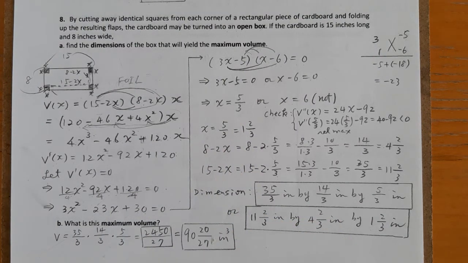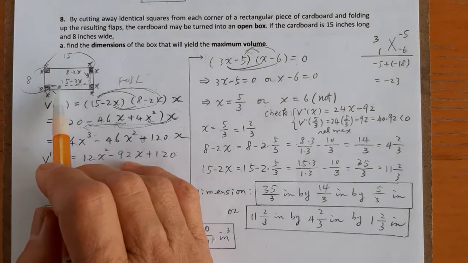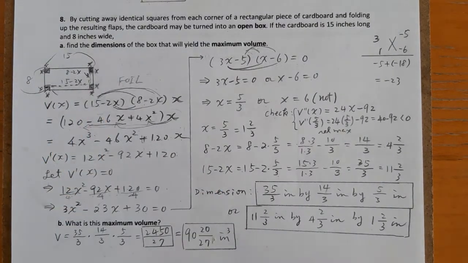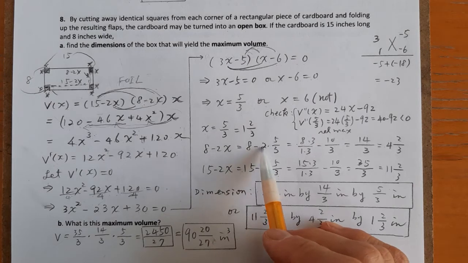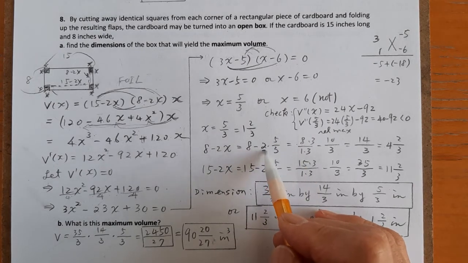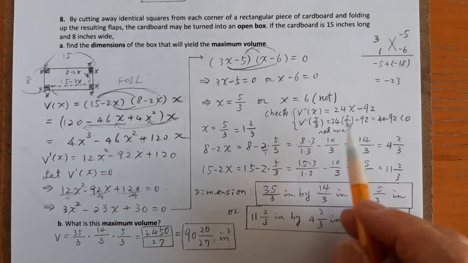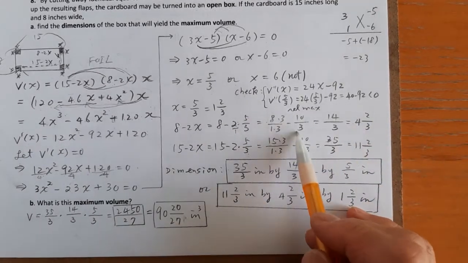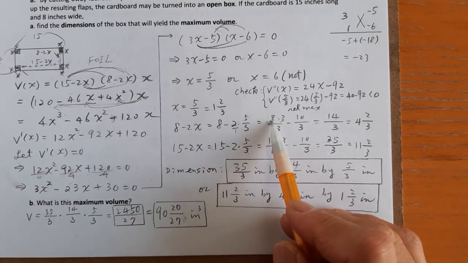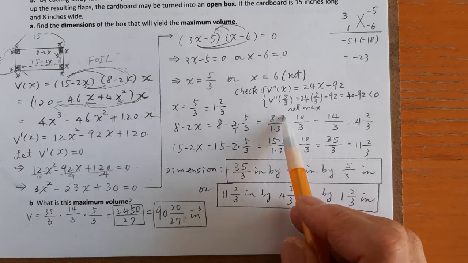Then you figure out what the width and the length are. Figure out 8 minus 2x, 8 minus 2 times 5/3. 2 is 2/1. 2 times 5 is 10, so 10/3. What is 8? It's 8/1, times 3 on both sides, gets 24/3.